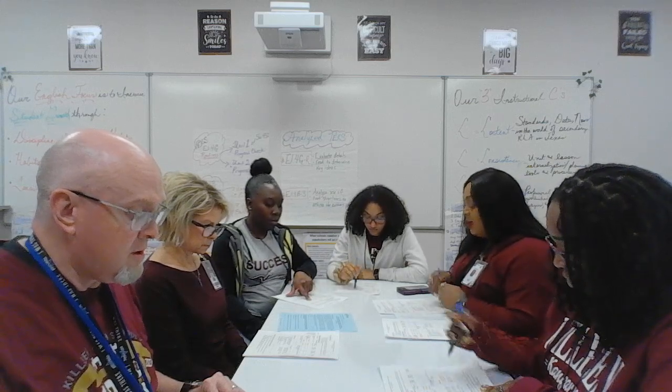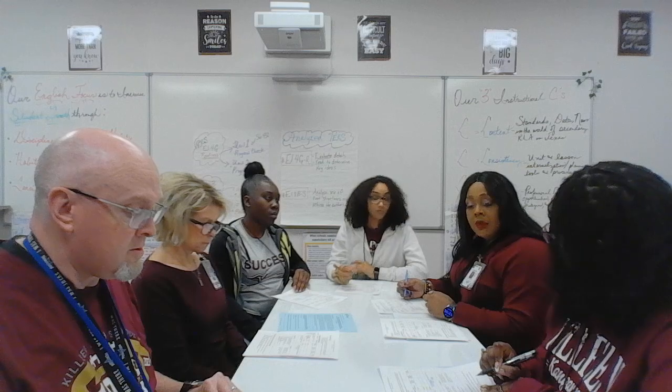There's a pretty good increase looking at that 4G standard between the first progress check and the second progress check. It would appear that the interventions have helped the students improve when it comes to evaluating key details. It's also closed the gap from where we were as a campus compared to the district.